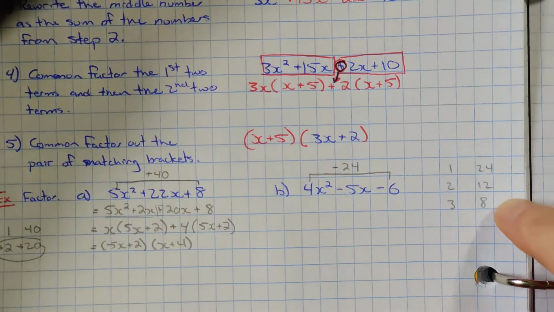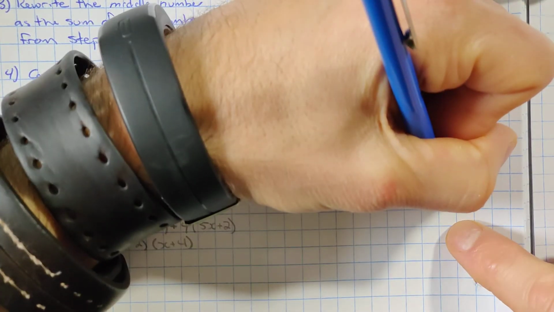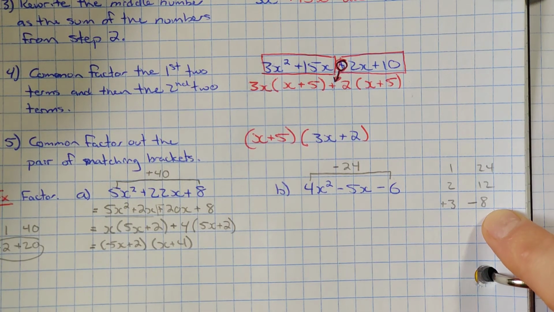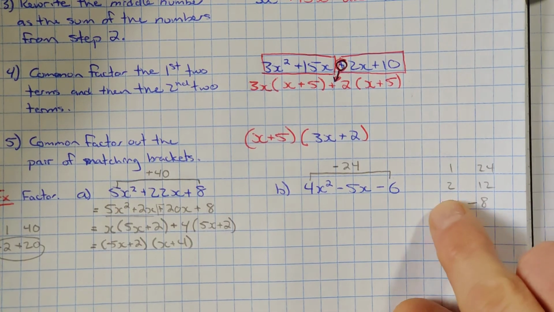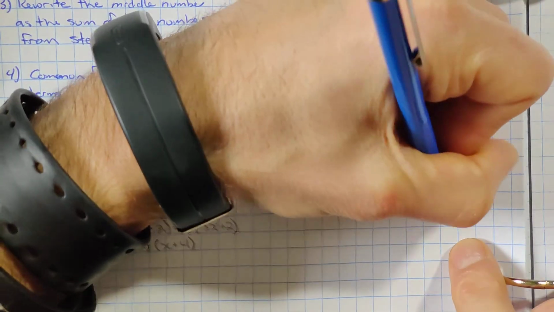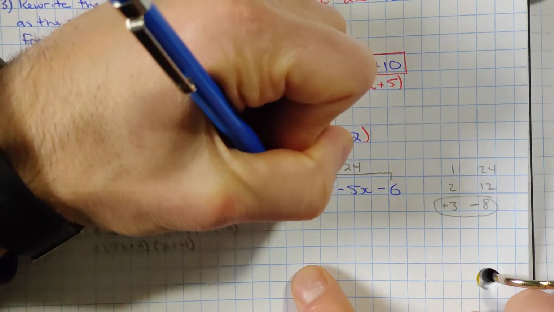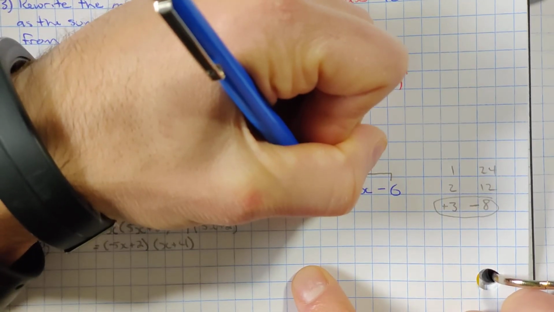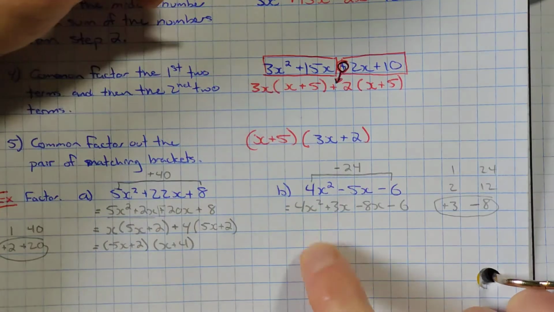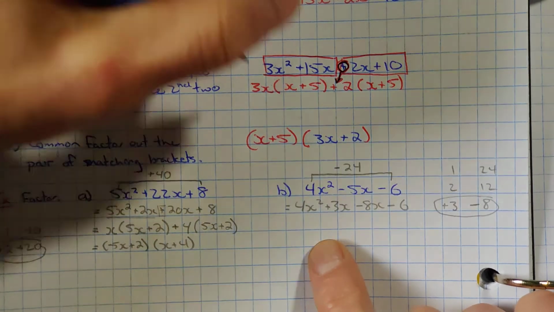3 and 8. Well, yeah, that would work. Plus 3 minus 8. That's going to get negative 5. Plus 3 times negative 8 is negative 24. There's my pair of numbers. So now I'm going to rewrite that negative 5x with those two values. 4x squared plus 3x minus 8x minus 6. So again, I rewrote the negative 5x with those two values, making sure I keep the x in there.